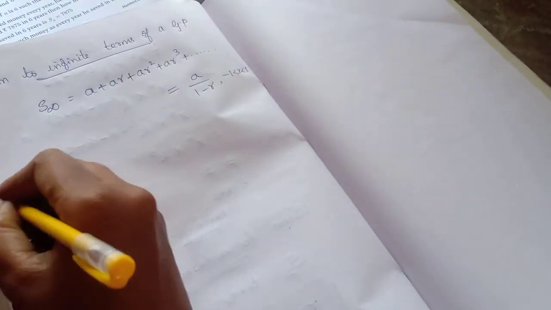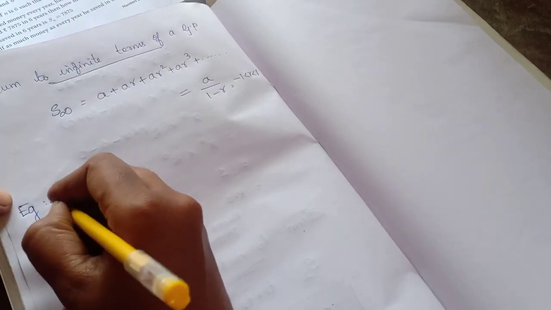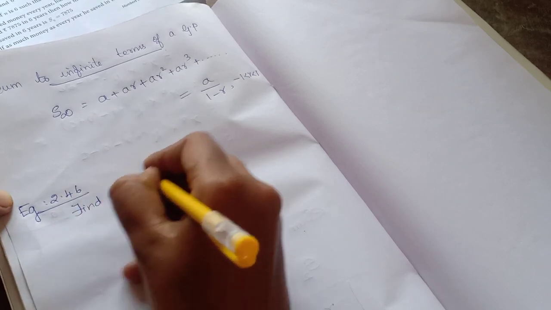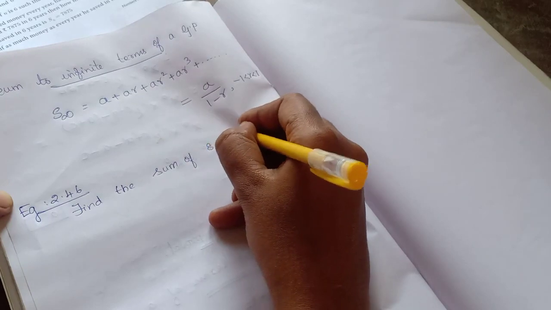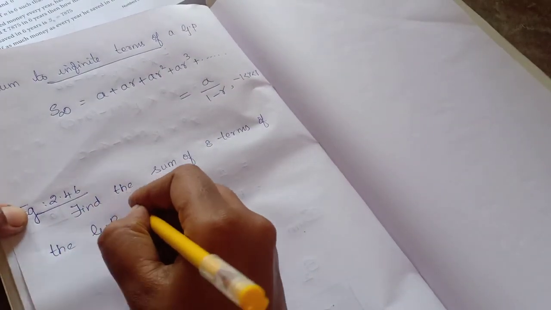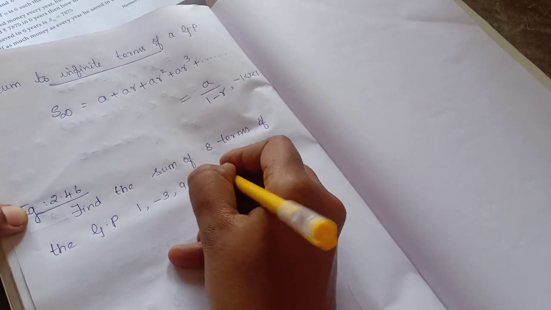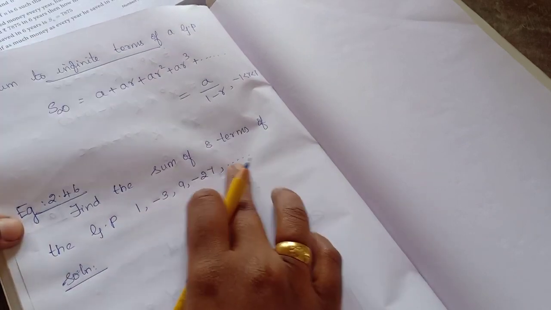Example. Turn to page number 74 in your textbook. 2.46. Find the sum of 8 terms of the GP 1, minus 3, 9, minus 27, etc. So, solution.